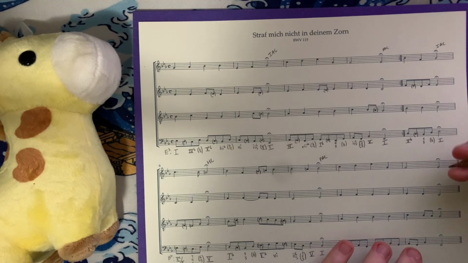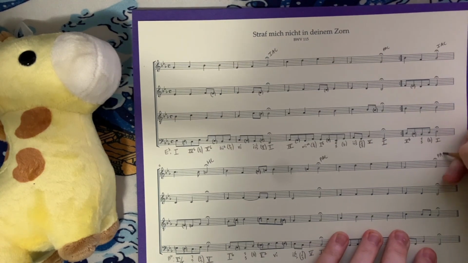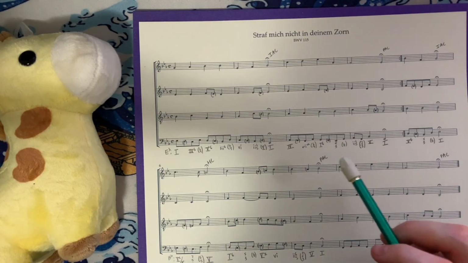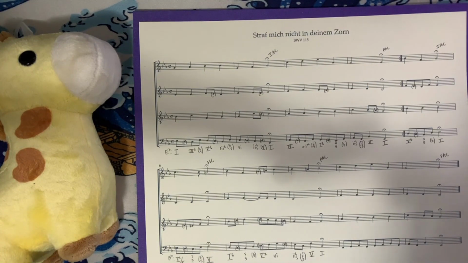Then we move on. Towards the end of the piece, we get a perfect authentic cadence in the key of E flat major. And notice how, I've been talking about how it's difficult sometimes to tell when Bach is half cadencing on the dominant or if he's modulated. Here's an example of him clearly modulating to the key of the dominant, and there's no confusion. It's a clear modulation. It didn't sound like a half cadence at all.